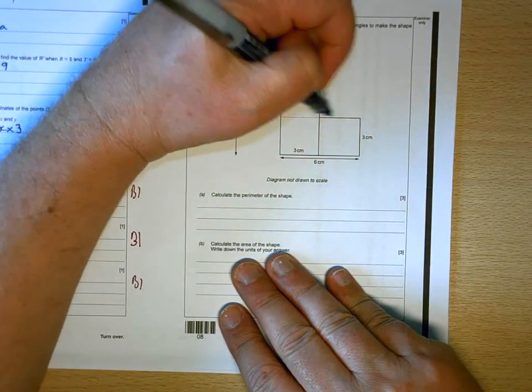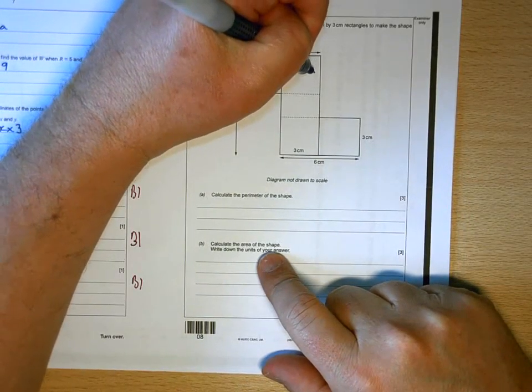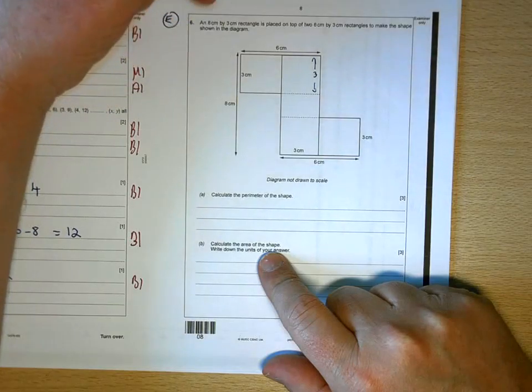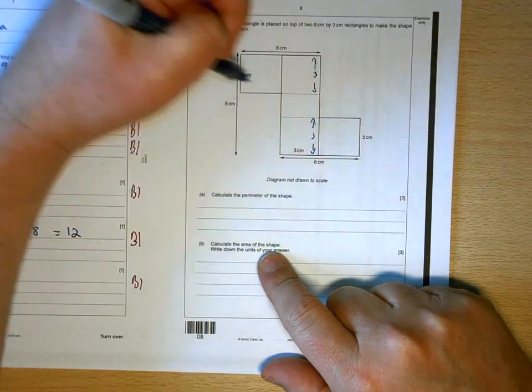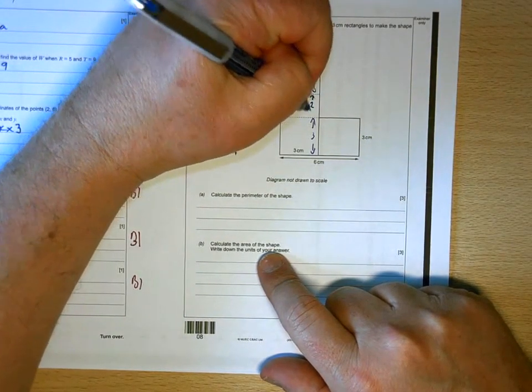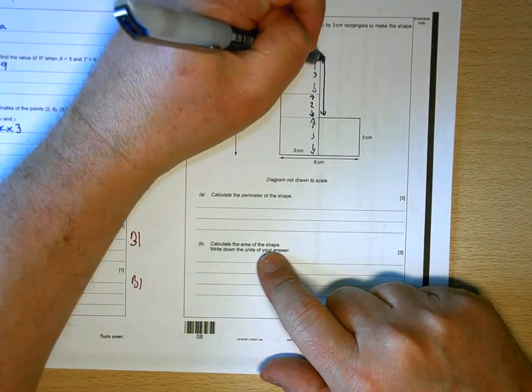and this distance here. So if I know that that is 3, and I know that that is 3, and I know the whole thing is 8, that means that that must be 2. So this distance is 5.